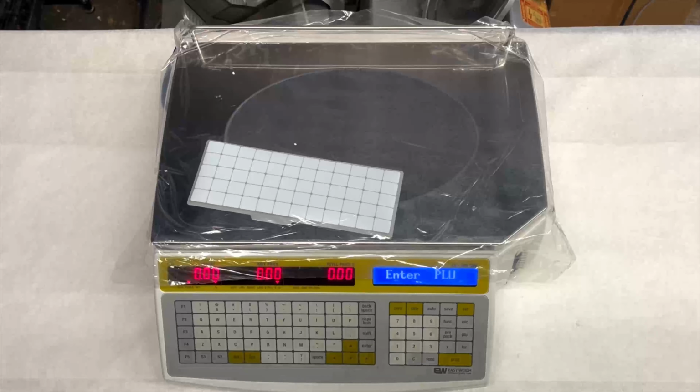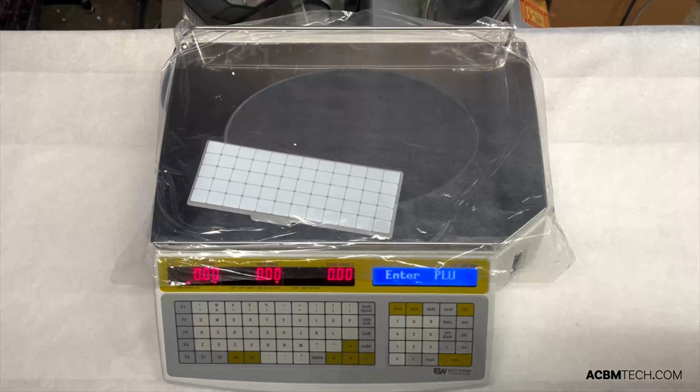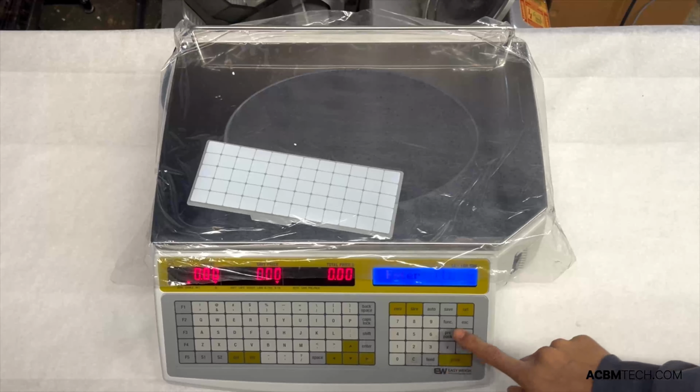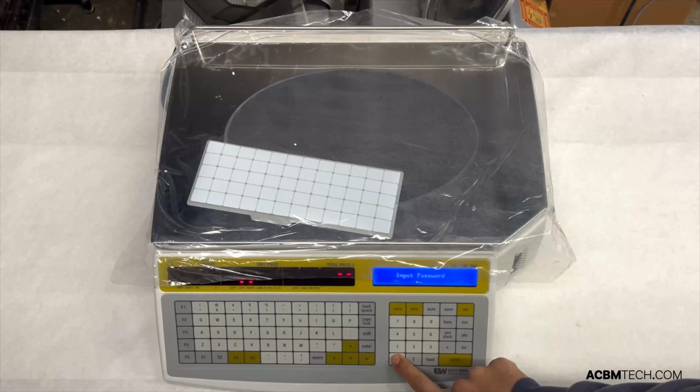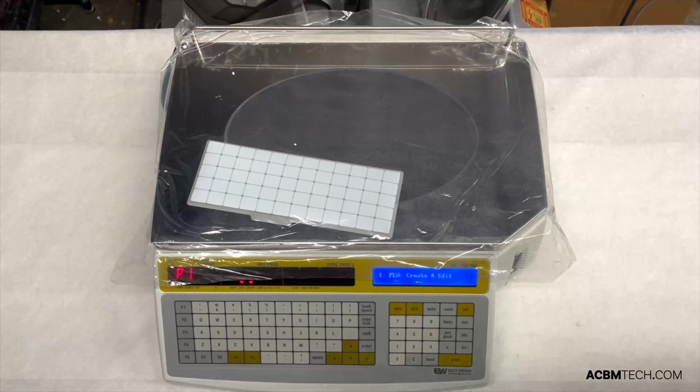We're going to show you guys how to program a PLU on your scale. So let's go ahead and go into our programming settings. Once you're in your programming screen, your first option is going to be create and edit PLUs, which is what we're going to be focusing on today.